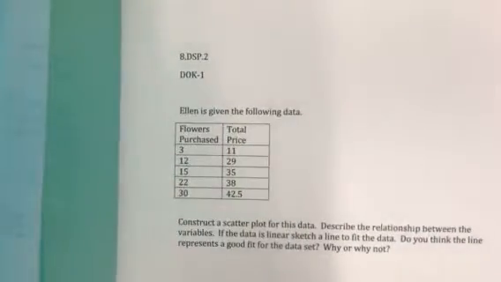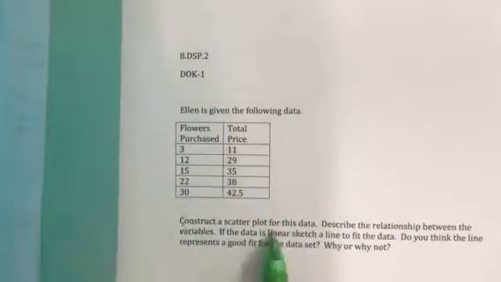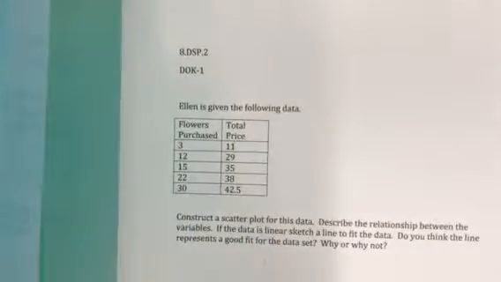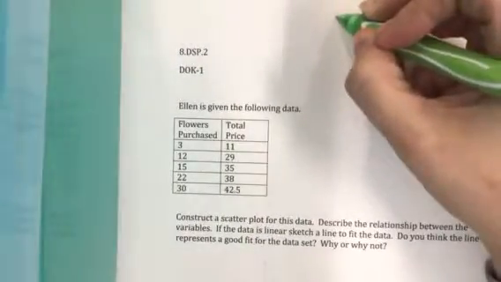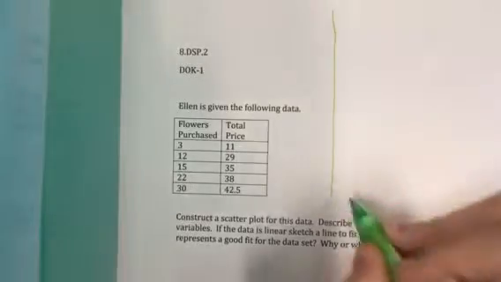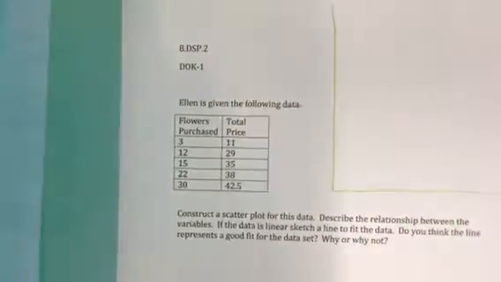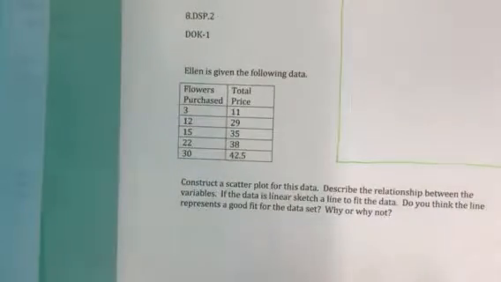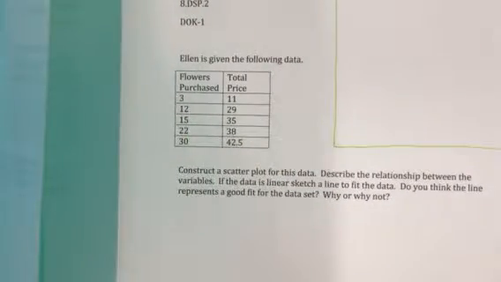Okay, so if we look at this data, our first task is to construct a scatter plot. If I'm making a scatter plot for this, I'm not even going to consider anything except the positive part of my coordinate plane. I need to get from 3 to 30.